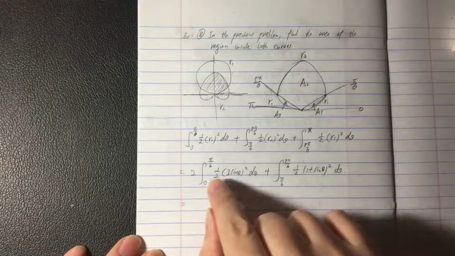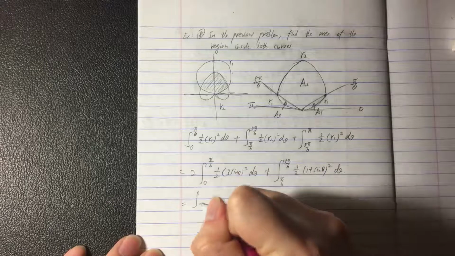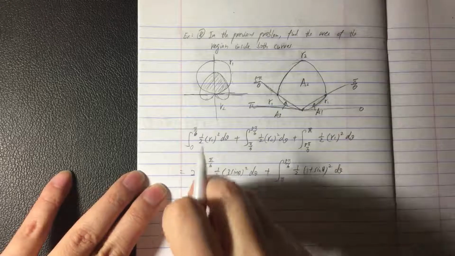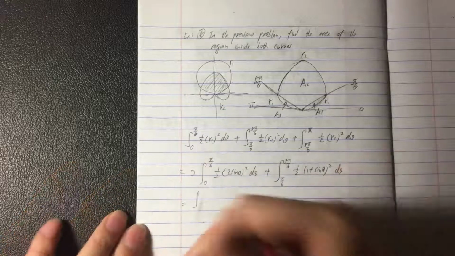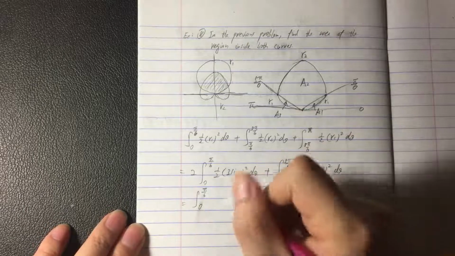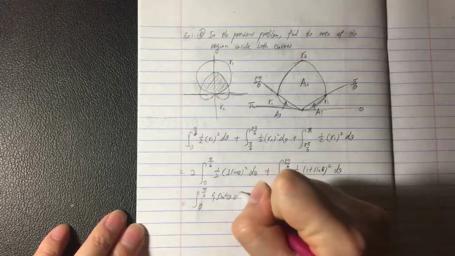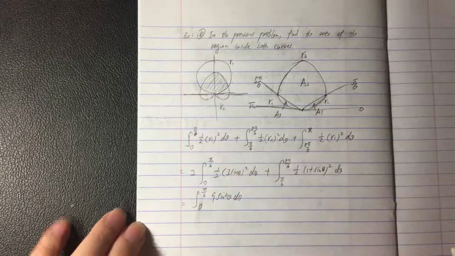In the first integral, if I pull out half and 2 get cancelled. Integral from 0 to pi over 6. Let me solve each integral individually, then add them up. 3 squared is 9 sine square theta d theta.